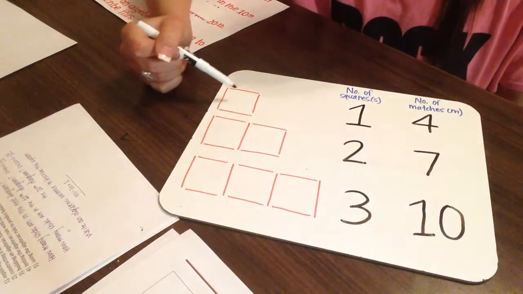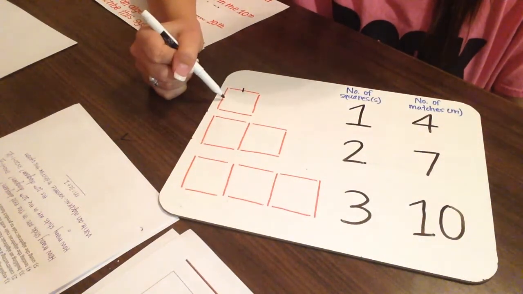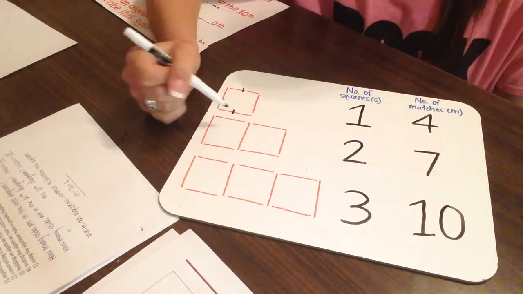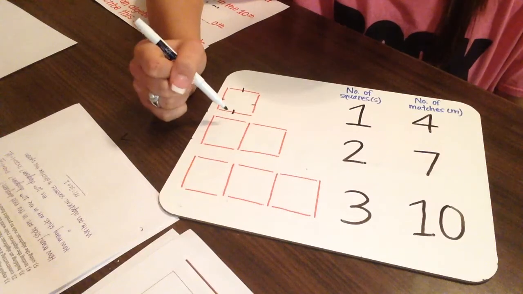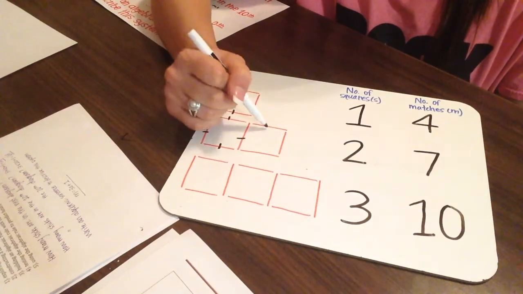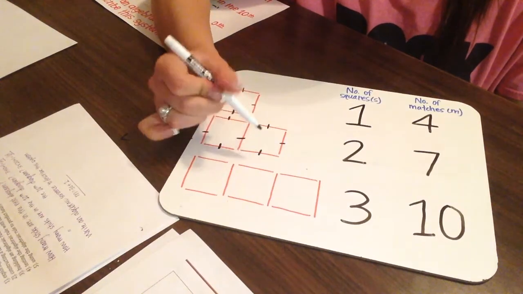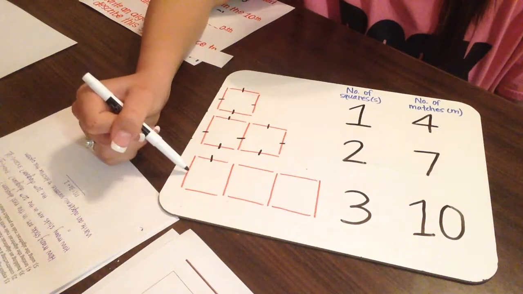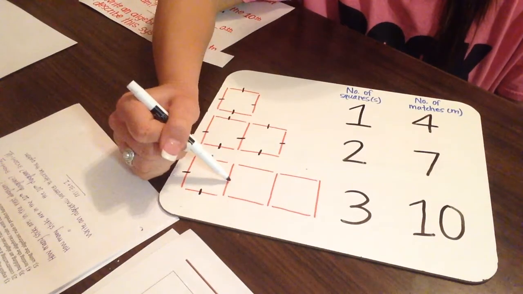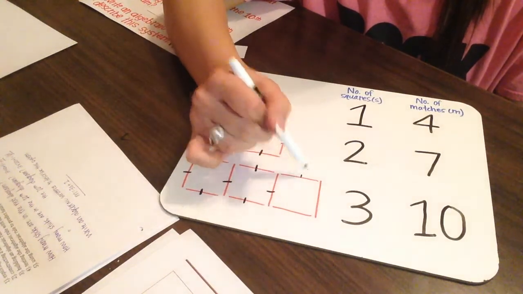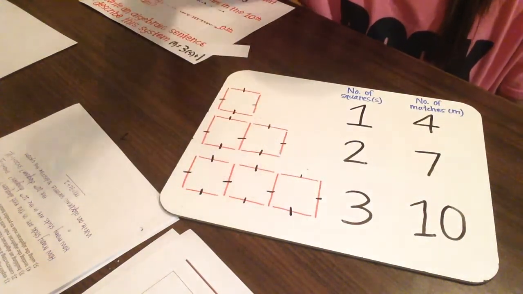Let's look at our first square. Let's count the sticks. 1, 2, 3, 4. 4 sticks, or matches. Okay, let's look at 2 squares. 1, 2, 3, 4, 5, 6, 7. 7. 3 squares. 1, 2, 3, 4, 5, 6, 7, 8, 9, 10.